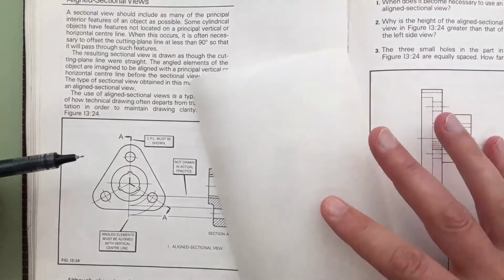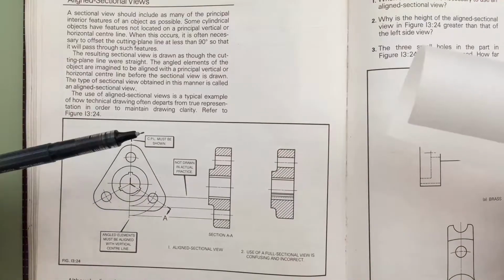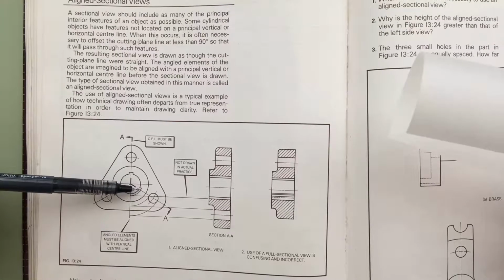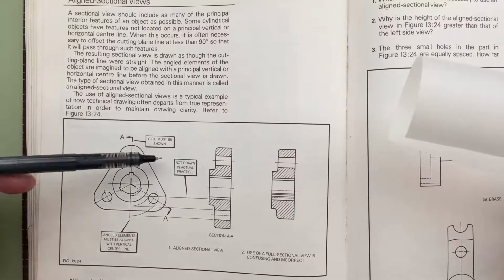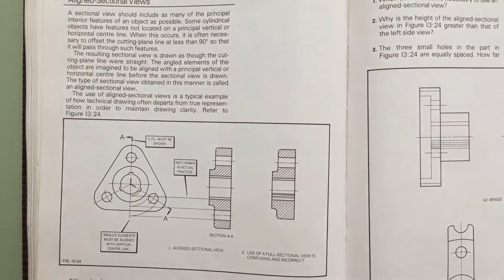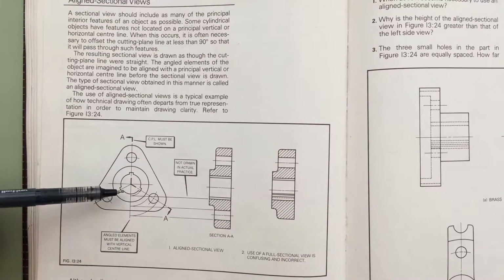So what we're looking at here, we've got a hub and flange. You can see that there's this raised bit in the middle. There's 3 keyways, and we've got 3 holes to hold this thing onto whatever material is behind. And we want to show a section. This is called an aligned section.